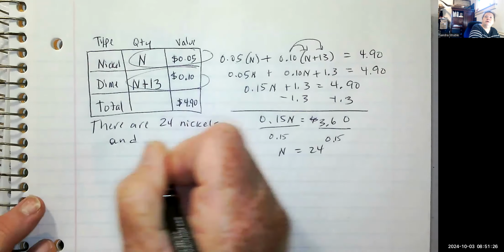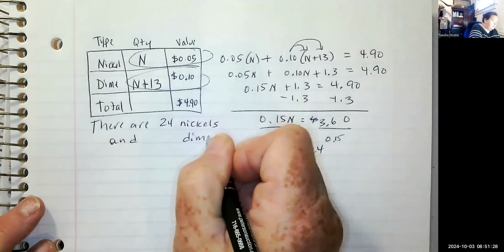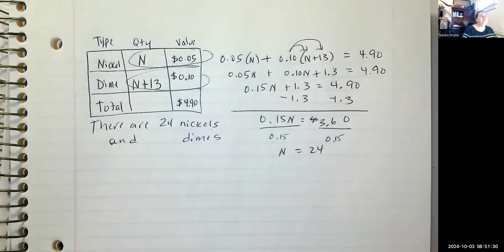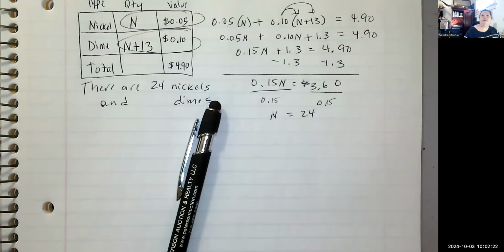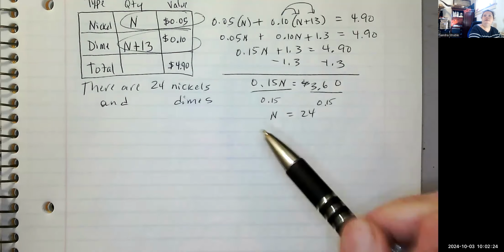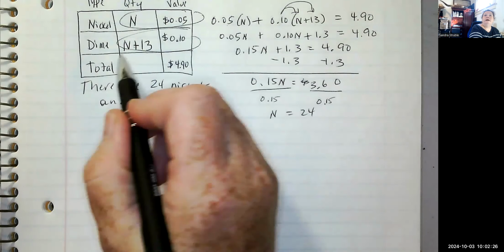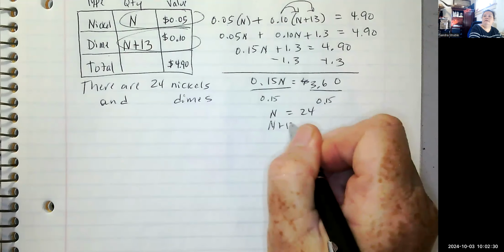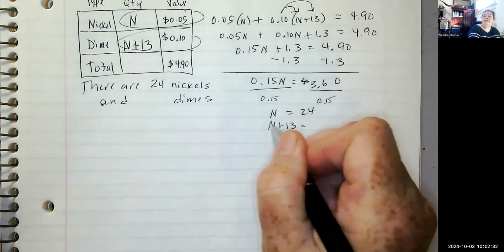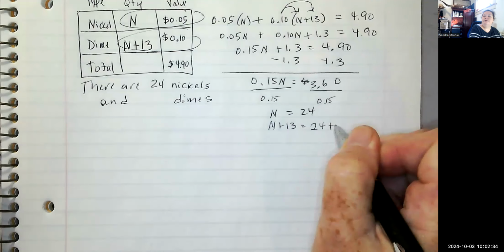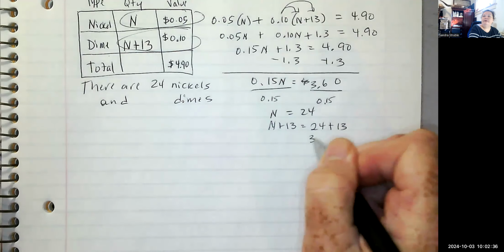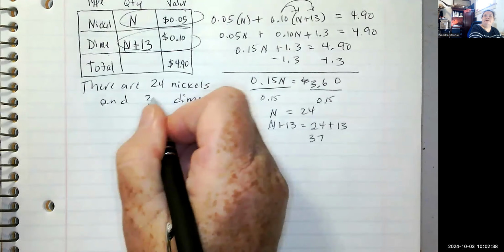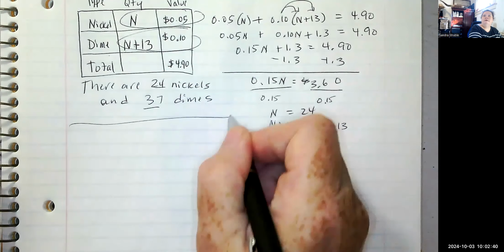And how many dimes? Bear with me just a moment. If N is 24, the dimes are N plus 13, so 24 plus 13 is 37. So, 37 dimes. Okay.